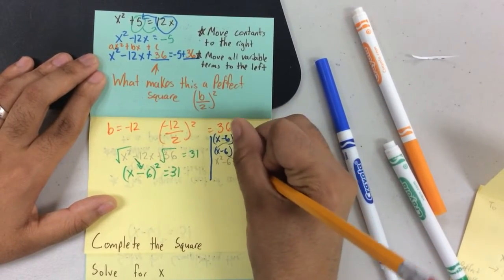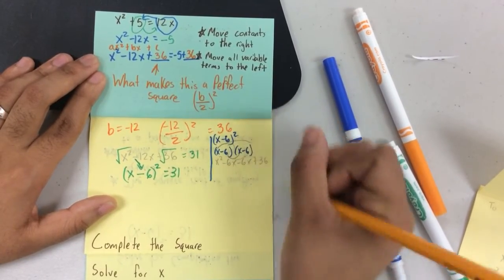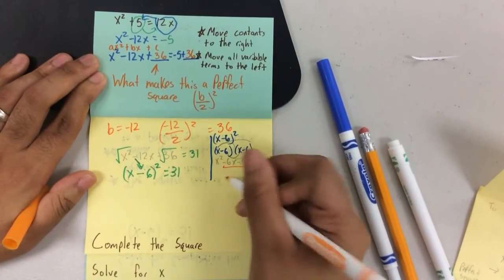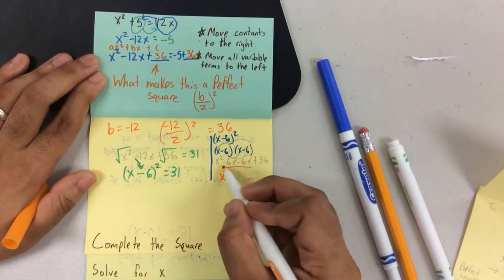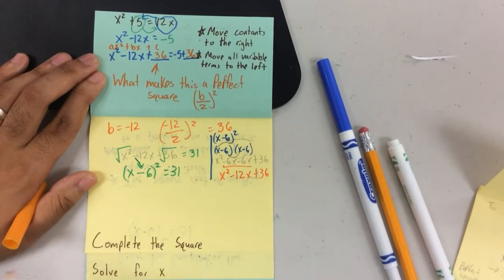Negative 6 times x is negative 6x, and negative 6 times negative 6 is positive 36. So remember, you combine your middle terms. So it's going to be x squared, negative 6 plus negative 6 is negative 12x, plus 36. That's what I mean by perfect square.